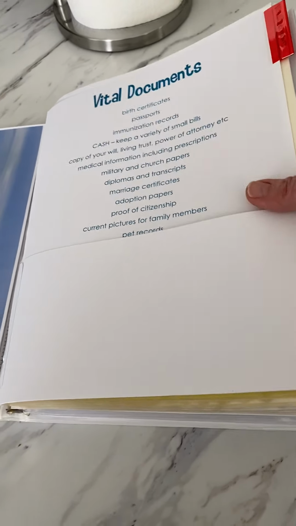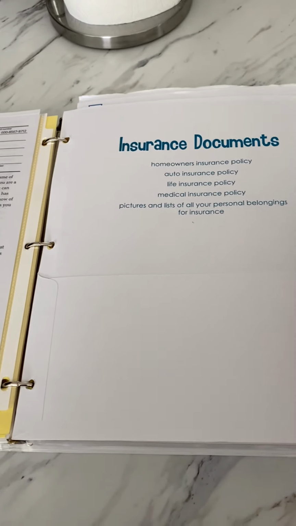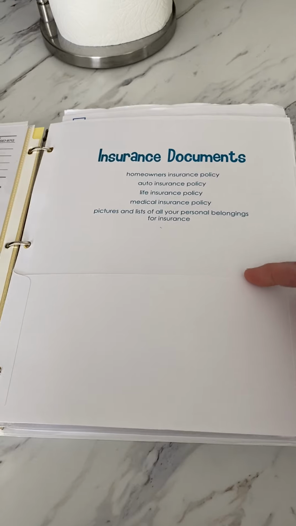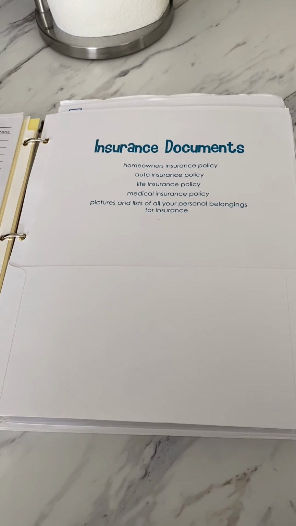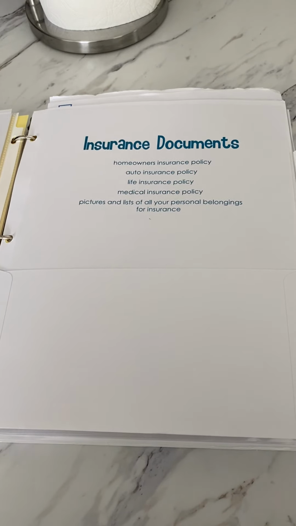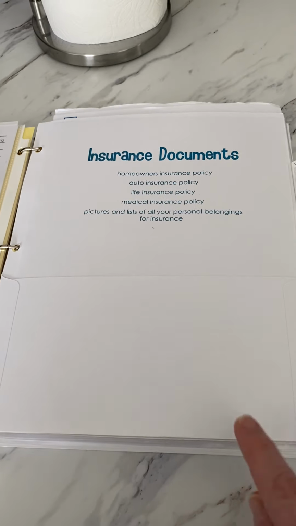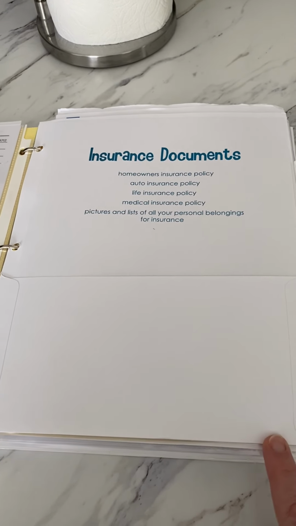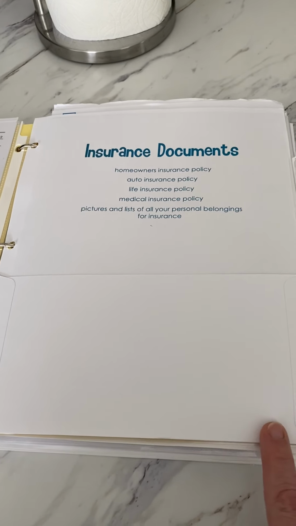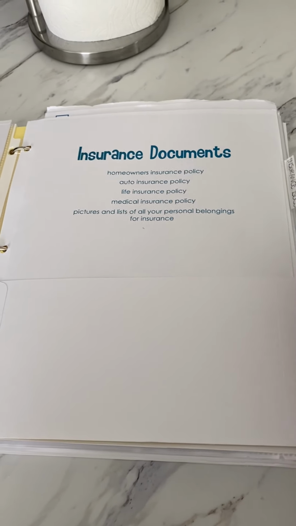And then we get to our insurance documents. So in this tab, there are the policies for every type of insurance. Now, this binder is a living binder. Every time there's an update to our insurance, we take out the old, we put in the new. It's not stagnant. It's not a one-time copy things and just leave them in here. It is a living binder.